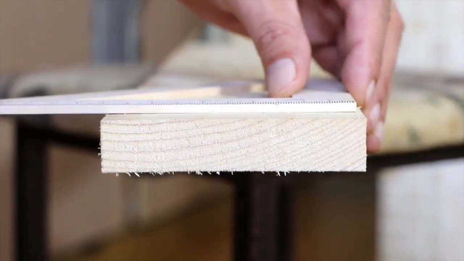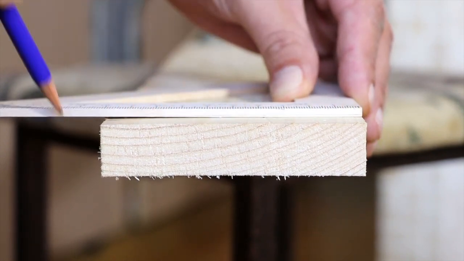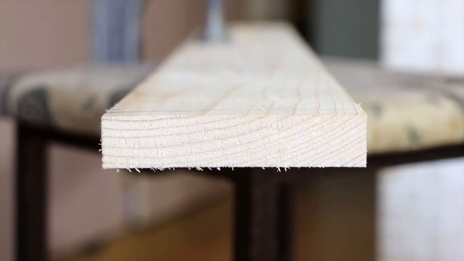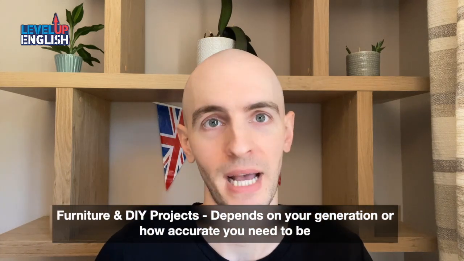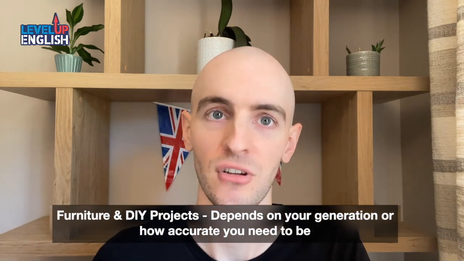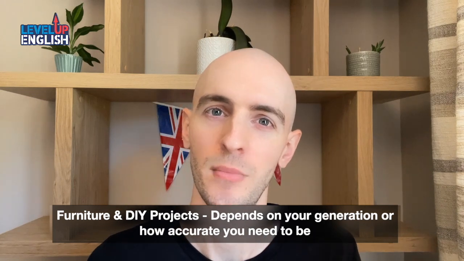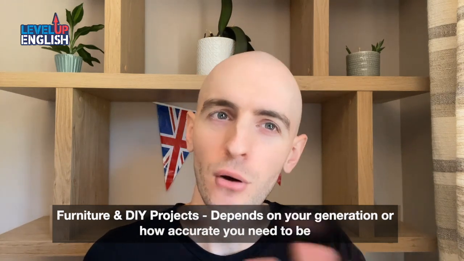Finally, the situation I want to talk about is measuring the length of an item. Not yourself, but say if you are shopping for furniture or you're buying some wood for a project and you want to measure how long the wood is. I think this depends as well. It totally depends. Maybe on the generation, but also how accurate you want to be. If you're just making an approximate measurement, you might use inches. Yeah, this desk is 40 inches long, 40 inches. It doesn't have to be so precise.